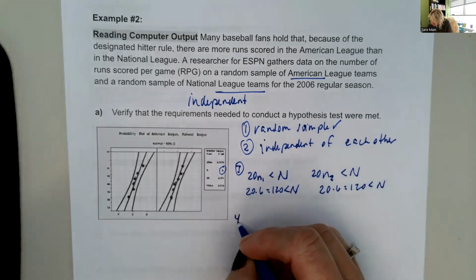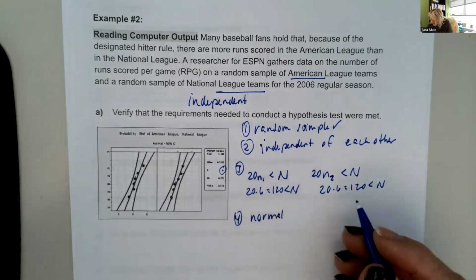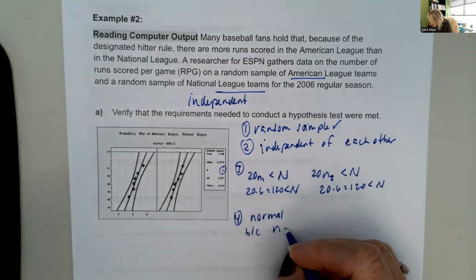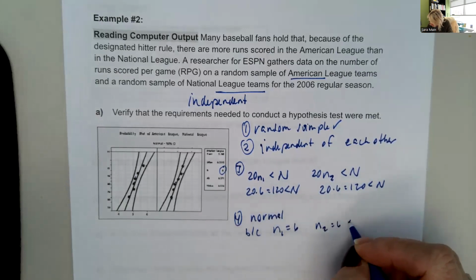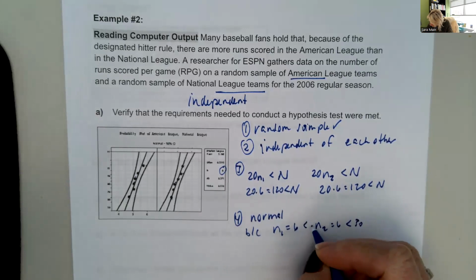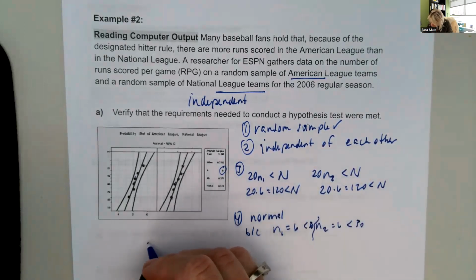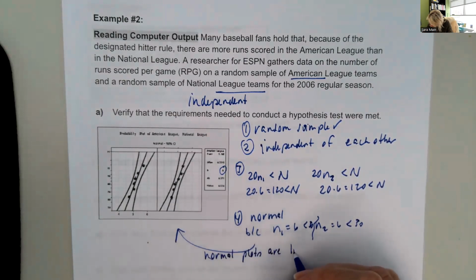And then the fourth thing is the normality. We're checking for normality. And because we have small sample sizes, and they're both less than 30, then we have to use the normal plot. So the normal plots are linear.